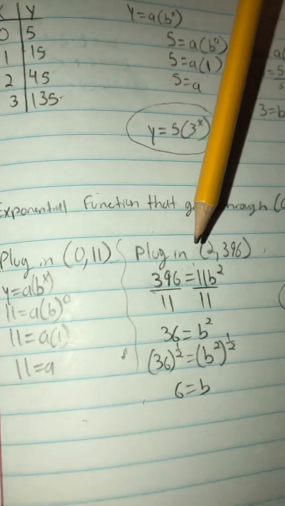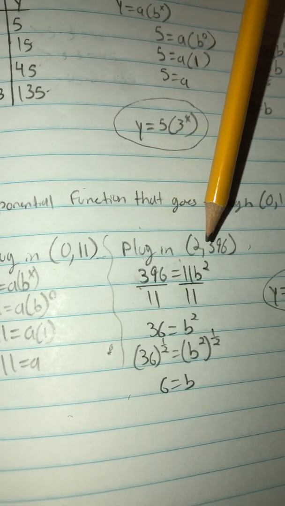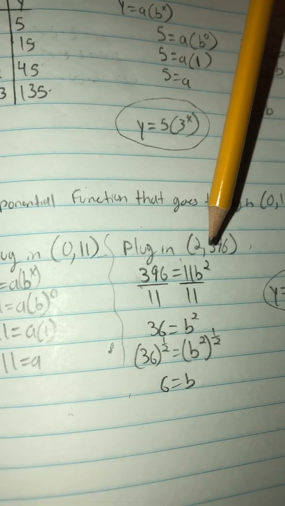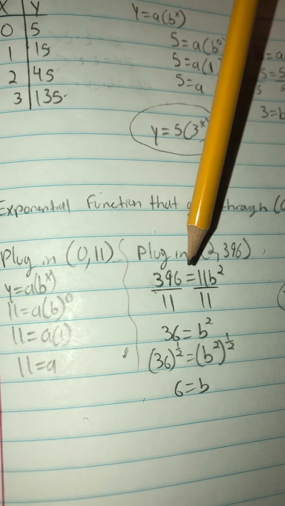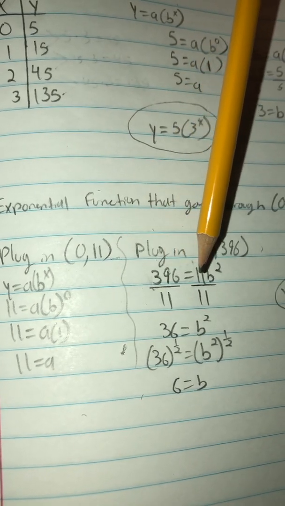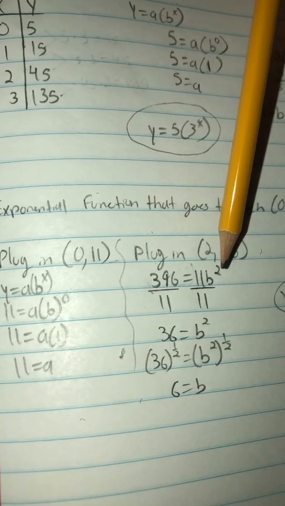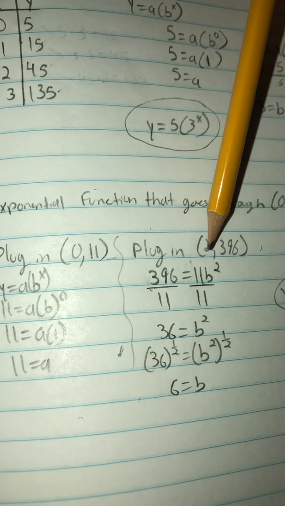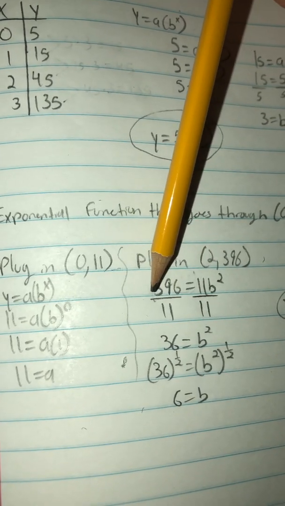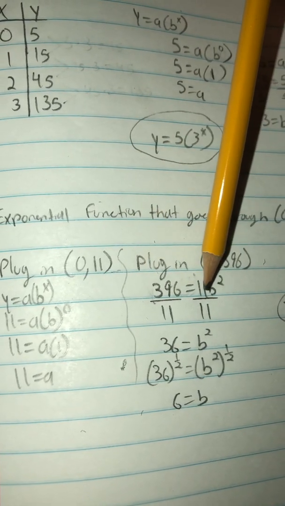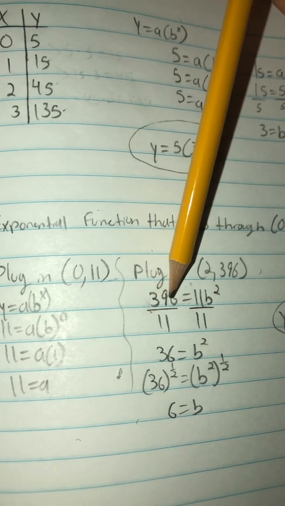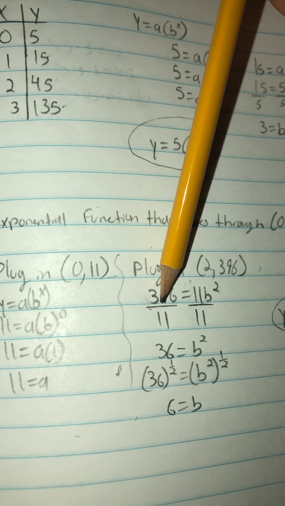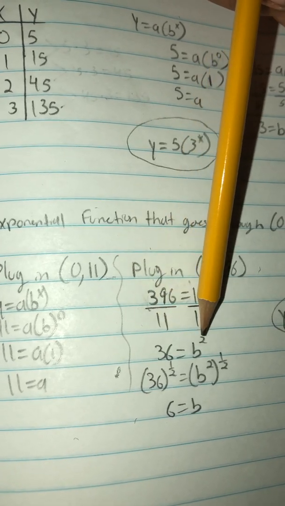Now we're going to plug in 2 and 396. So we know our a value is 11. So we have 396 equals 11 times b squared because of the 2 right here. And to get b by itself, we're going to divide 11b squared by 11 and also 396 by 11. And we're going to get 36 equals b squared.